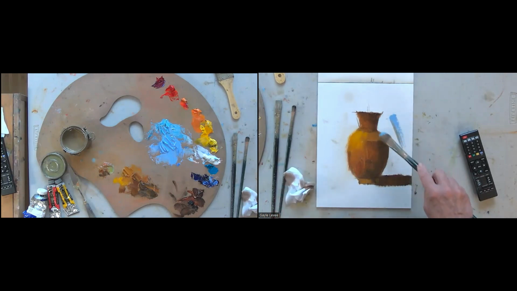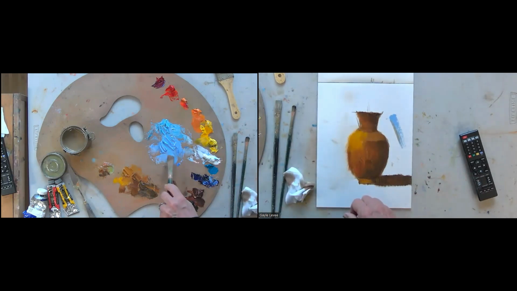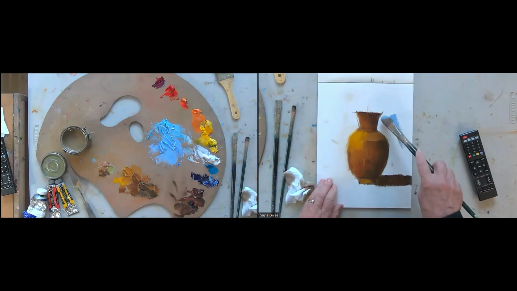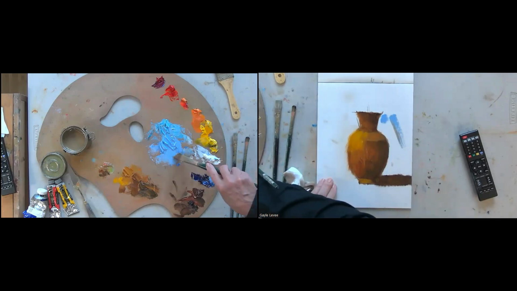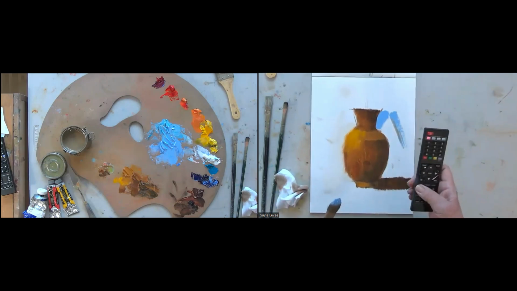Now, if I tried to get at this edge with my left hand, I'd be getting at it with the trailing edge of the brush each time. So I switched to my right hand so that the leading edge of the brush is going to go up against that edge that I want to define. You see how that defined it nice and clear.